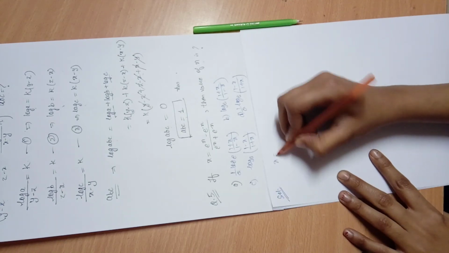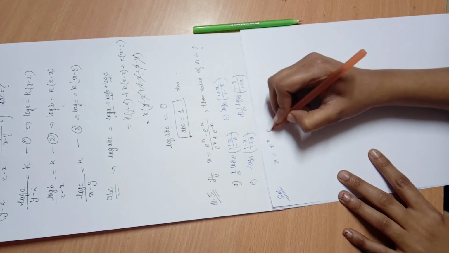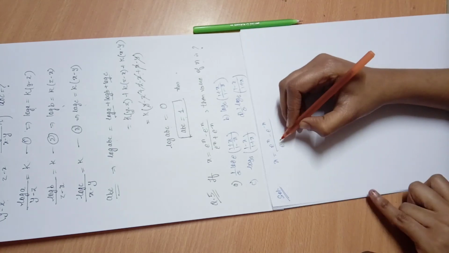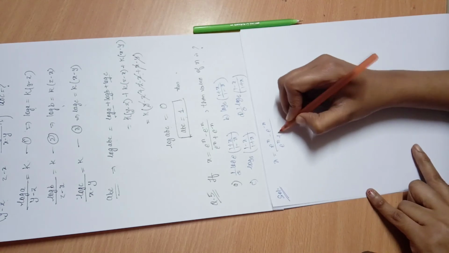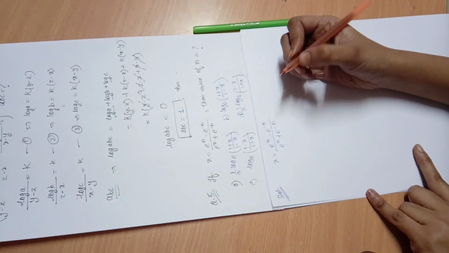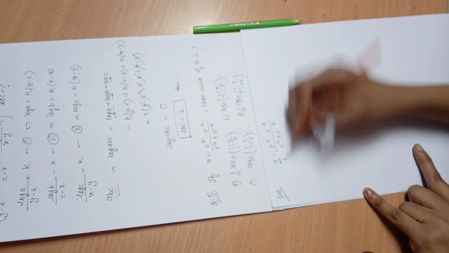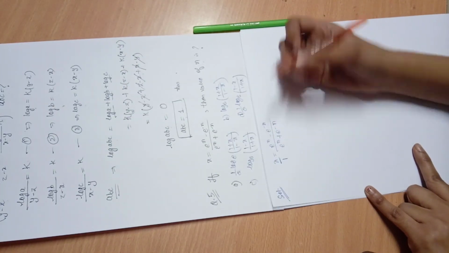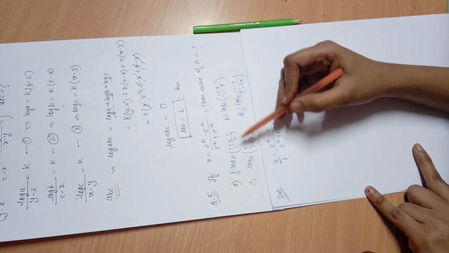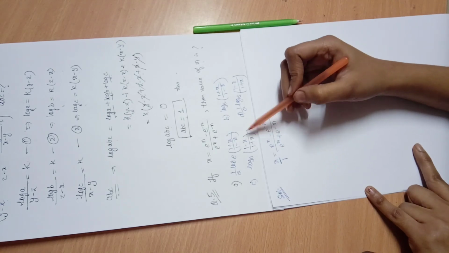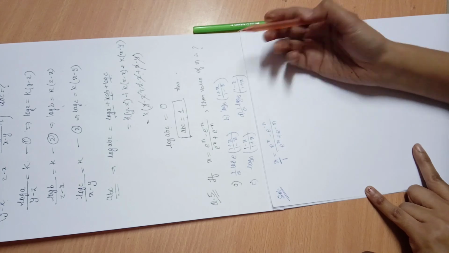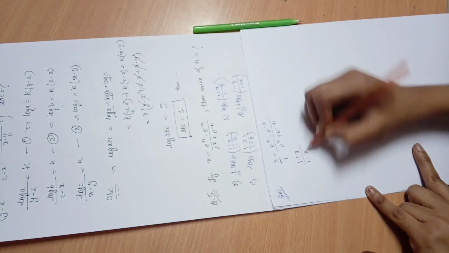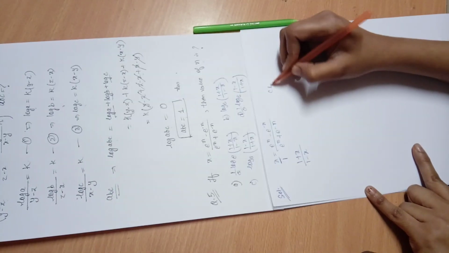Now x is given to us. Let's write it. e to the power n minus e to the power minus n, e to the power n plus e to the power minus n, right? Now I can write it as x by 1. Okay, no big deal. Now you can see in all the options it was 1 plus x by 1 minus x or 1 minus x by 1 plus x. Let me try 1 plus x by 1 minus x. So this is called C and D, right?